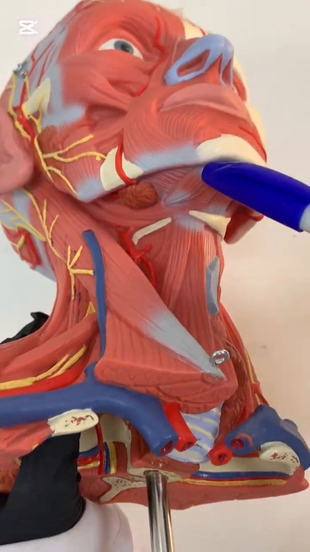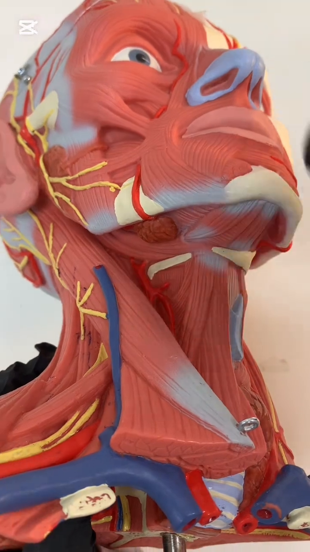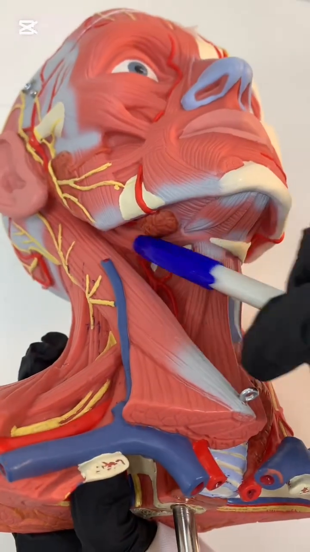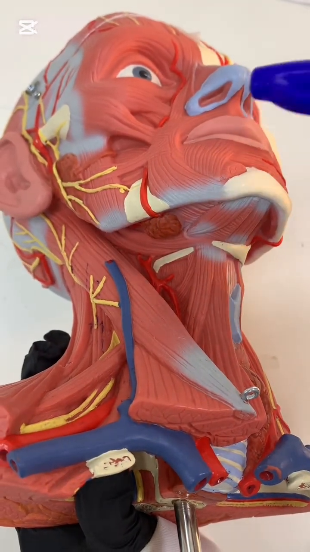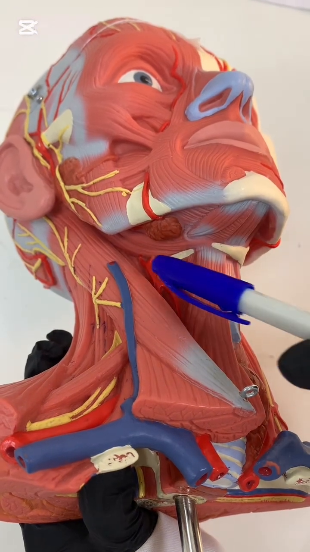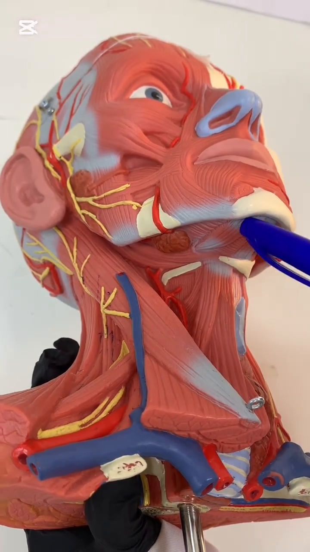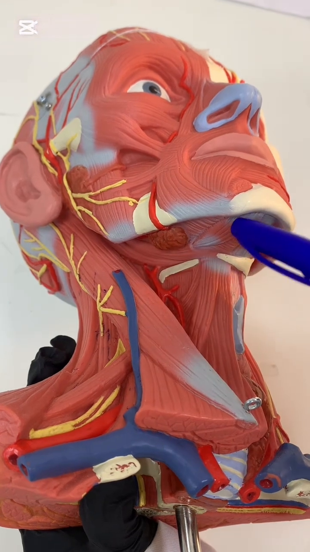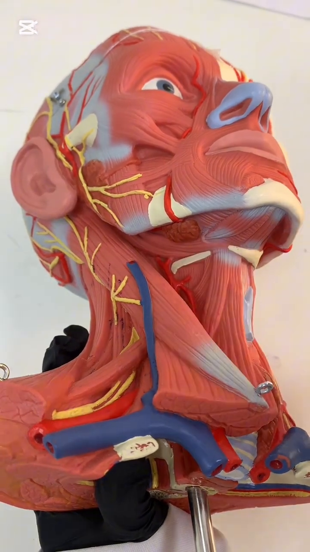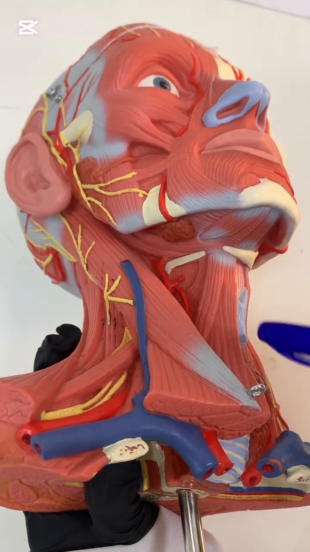Now the borders of the submandibular triangle. This is the submandibular triangle, also called the digastric triangle because it is bordered by the 2 bellies of the digastric muscle, the anterior belly and the posterior belly, in addition to the lower border of the mandible.